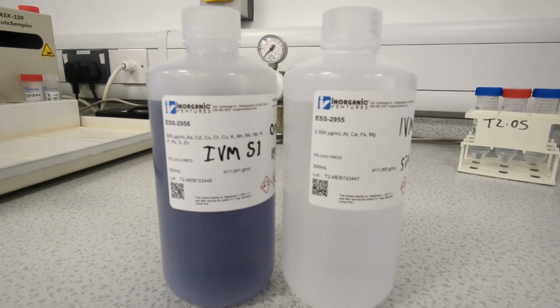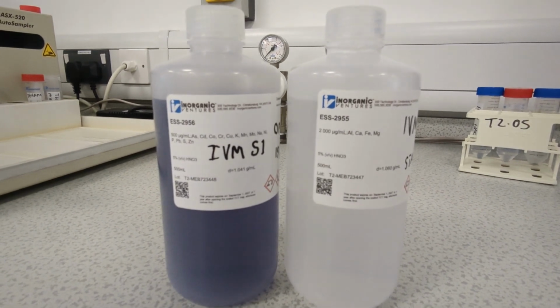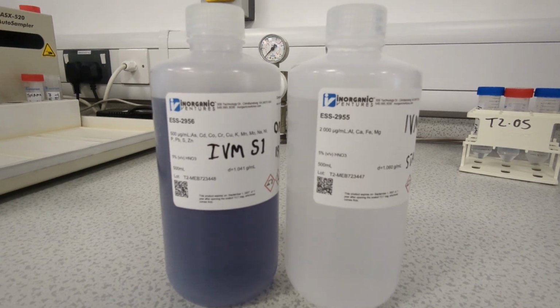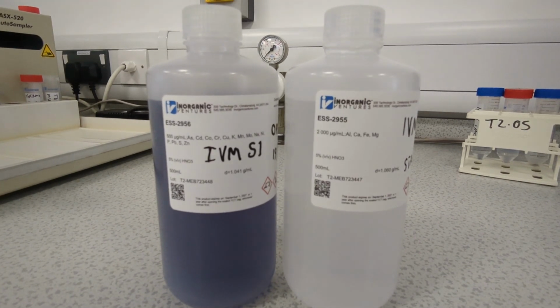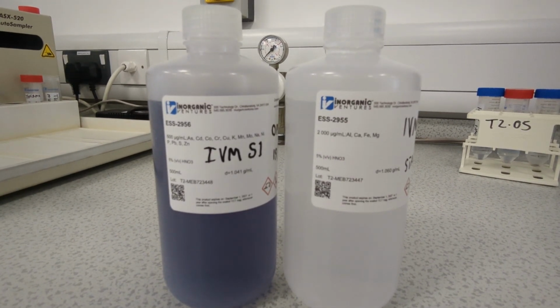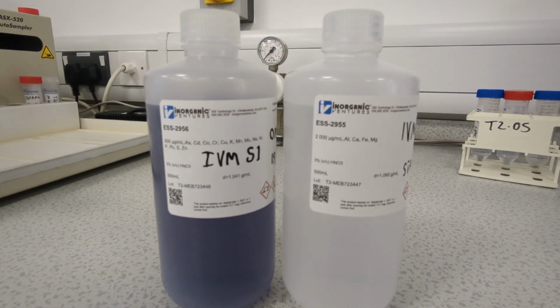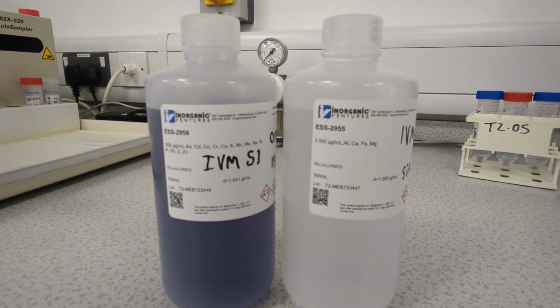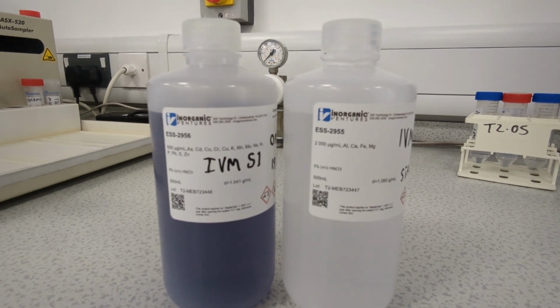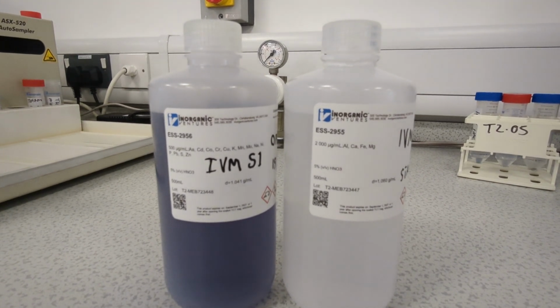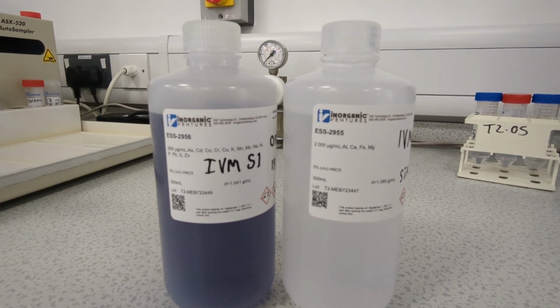These multi-element standard solutions are used to calibrate the instrument. A dilution series of these solutions is prepared to make a range of calibration solutions. The instrument software has been programmed so that it knows the concentrations of each of these calibration solutions, allowing it to prepare calibration graphs for each element and accurately determine the concentrations of our unknown samples.